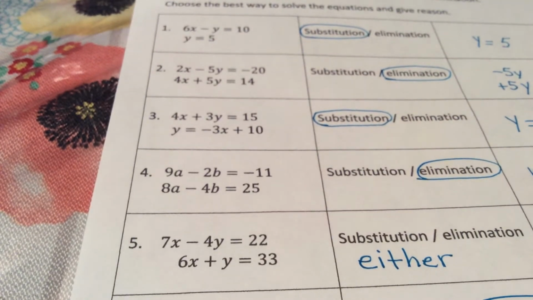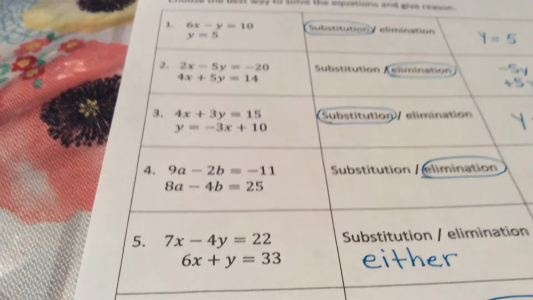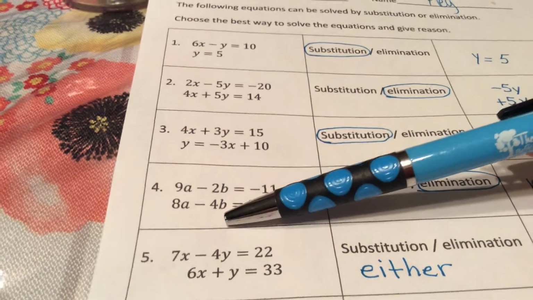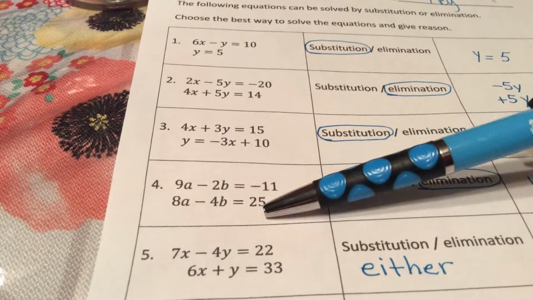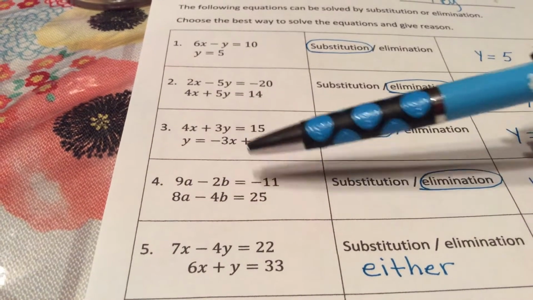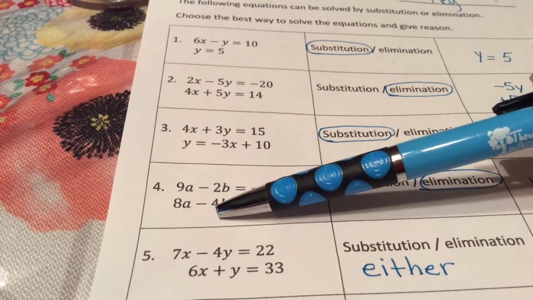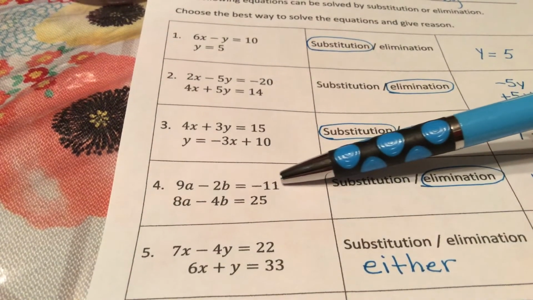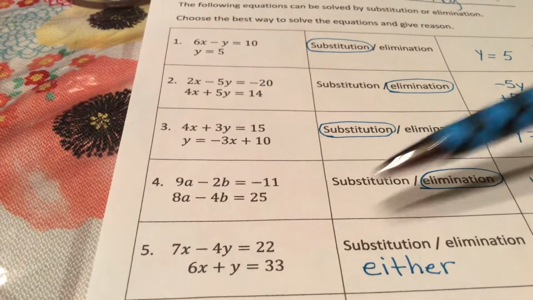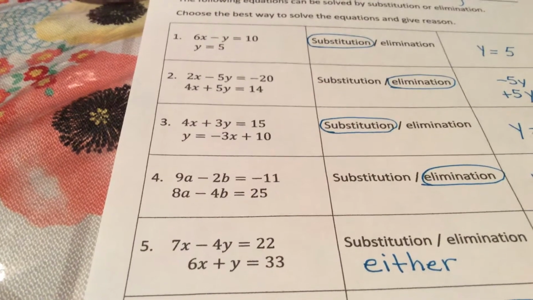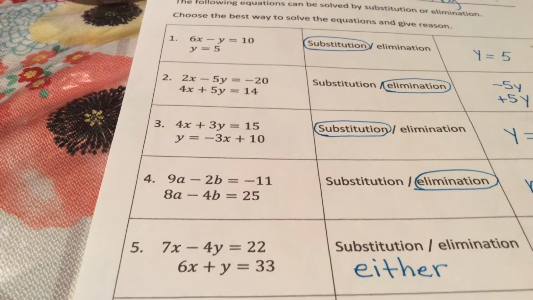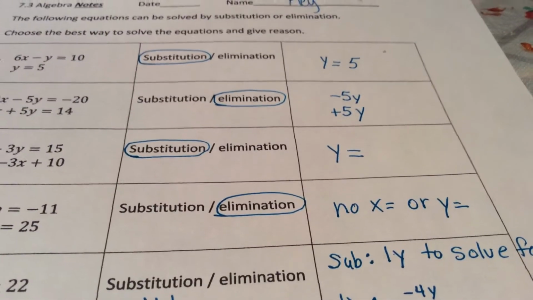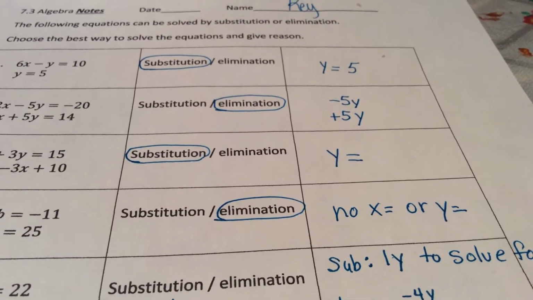On number 4, again, these are both in standard form. There's the a's, there's the b's, there's the equals, there are the numbers. So this would probably be easier because 2 goes into 4, so just multiply this whole equation by a negative 2, and we would be able to just add. And it would keep us from having a lot of fractions. So we're going to eliminate on this one because we don't have any x equals or y equals.